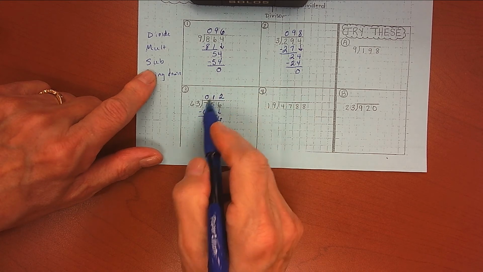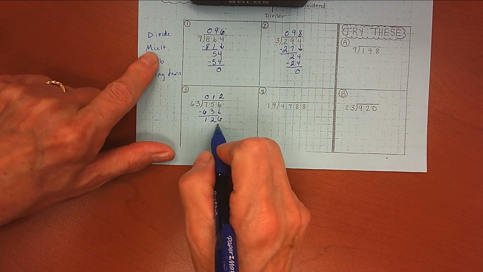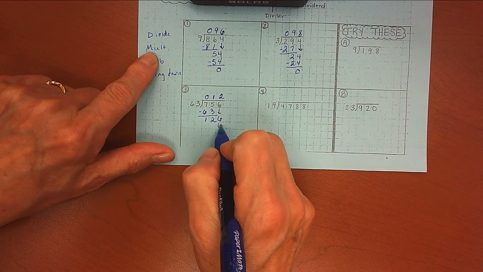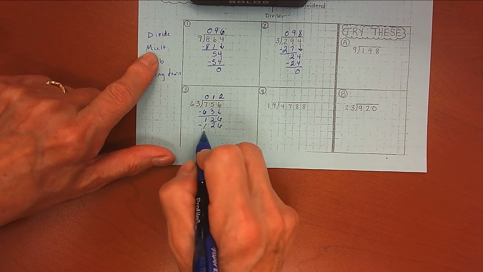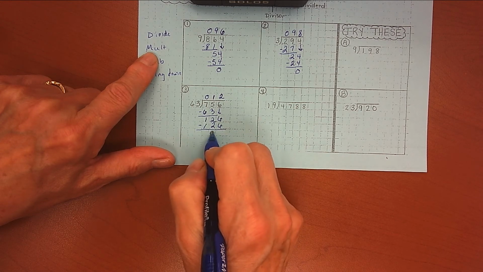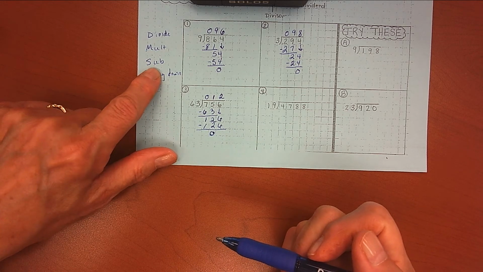So 2 times 3 is 6. I'm at the multiply right now. 2 times 3 is 6. 2 times 6 is 12. So we guessed pretty well because we get an answer of 0. 126 minus 126 is 0 when we do our subtracting.